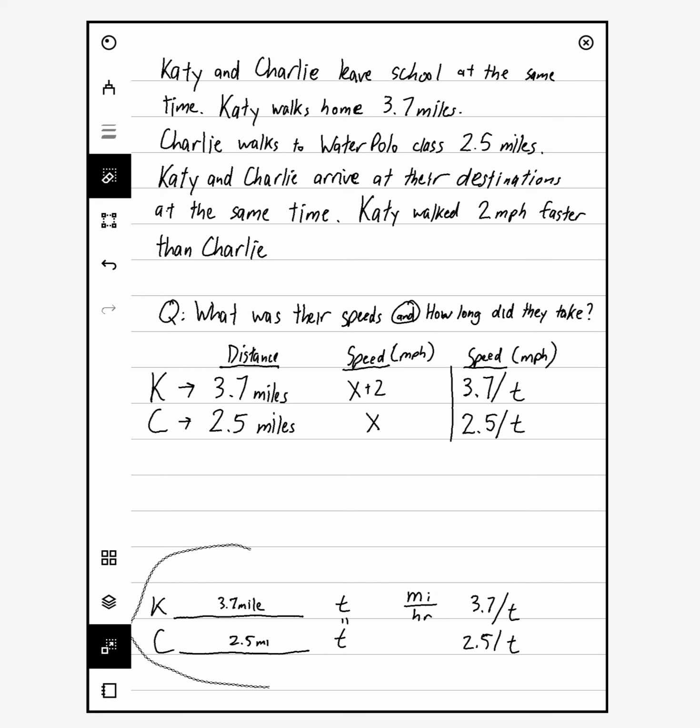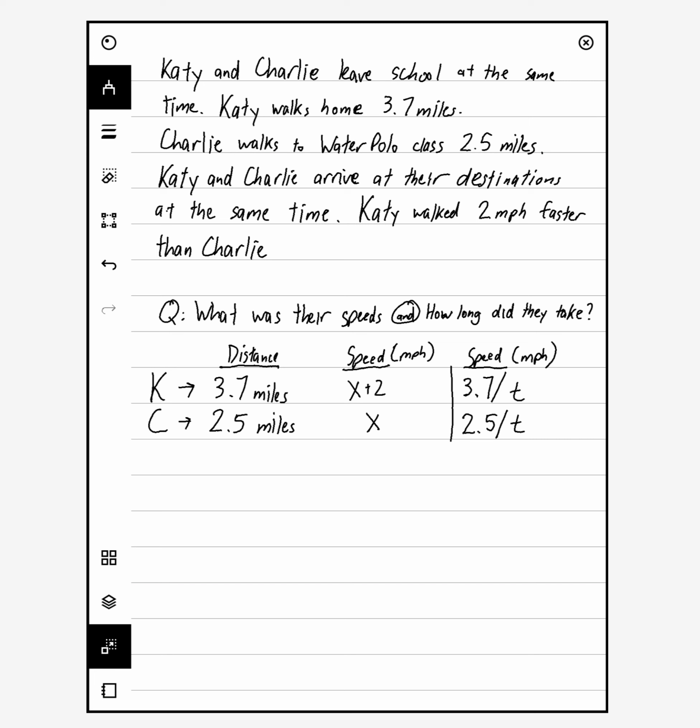Okay, I'm going to erase this because I think we're going to need that space. So we know that the time that they both spent is the same, but their speeds are different because Katie went faster. So we can't set this equal to this. Let's see. Okay, so here, Katie's time is equal to Charlie's time.